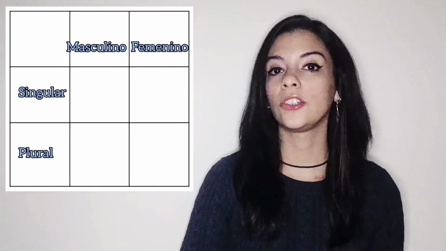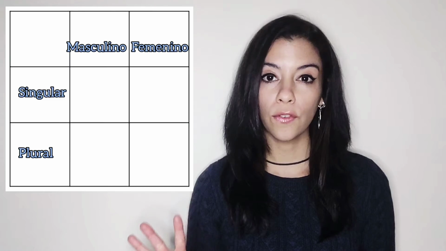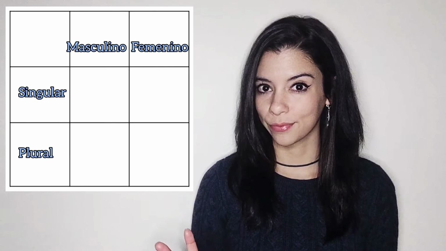So to help you understand these rules, I'll show you a box here where you can see the number, singular and plural, and the gender, feminine and masculine. And then we'll see if they have 2 or 4 different forms.